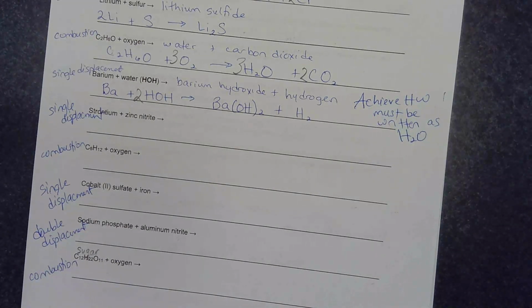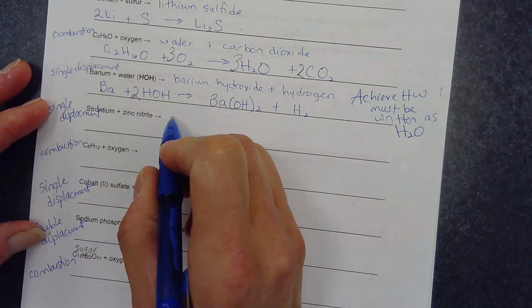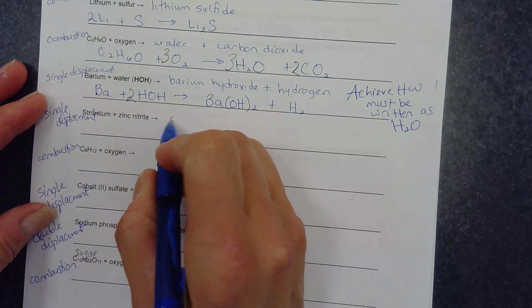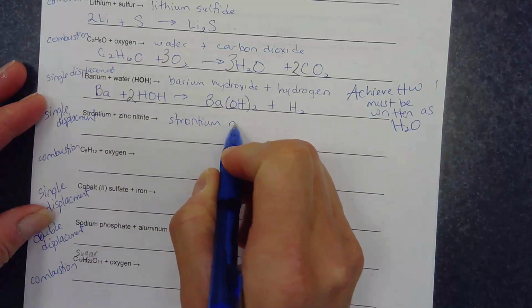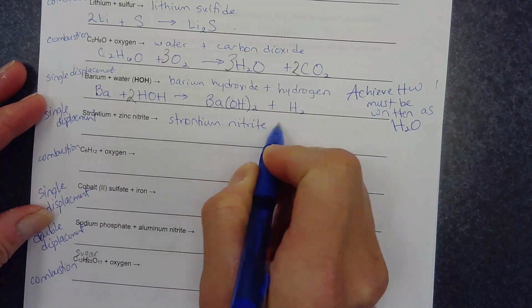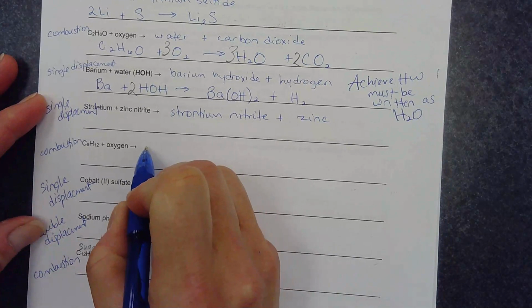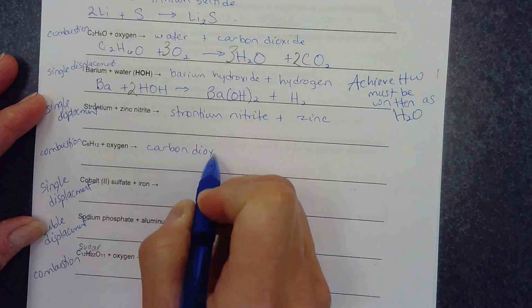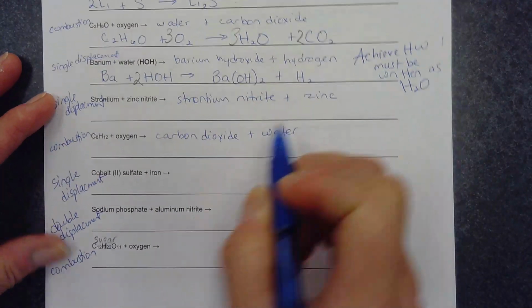All right, so tell me the products for this one. Strontium nitrite plus zinc, good. Keep going. Carbon dioxide and water.